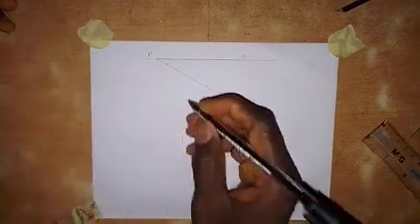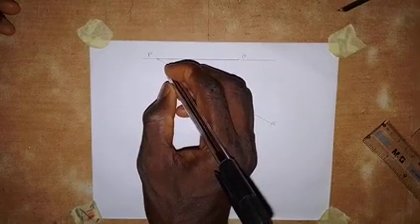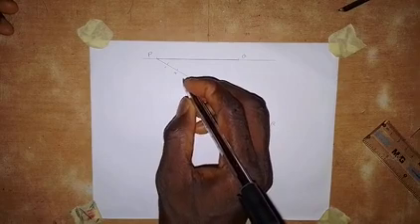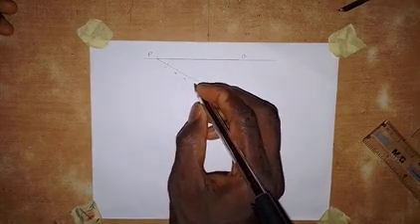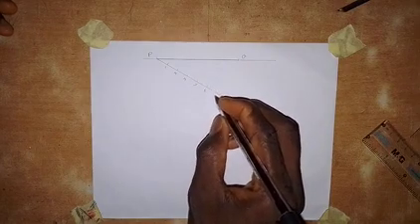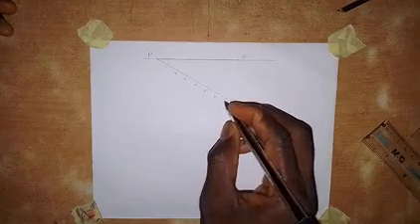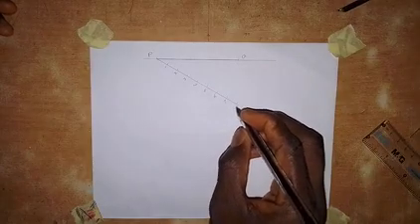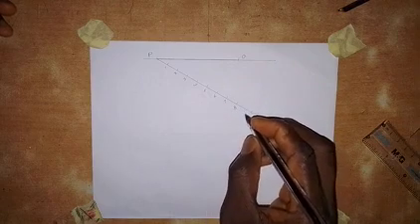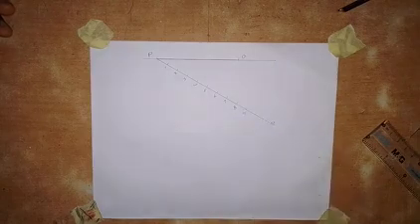Then the next thing that we are going to do is that we number these points. So this is 1, this is 2, here is 3, this is 4, this is 5, here is 6, this is 7, here is 8, and this is 9. So we have this.